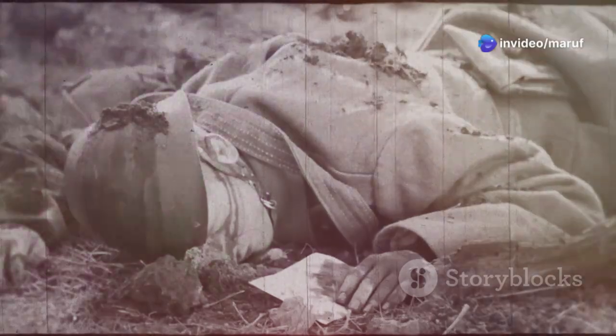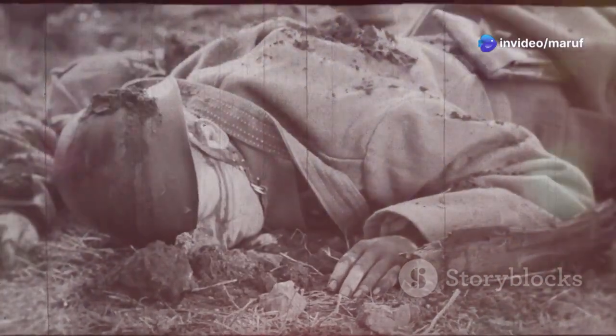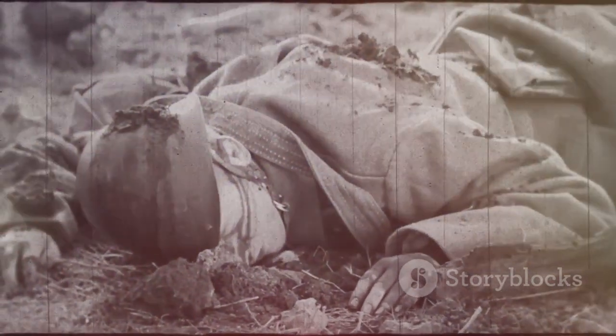The Battle of Verdun, which lasted from February to December 1916, was one of the longest and bloodiest battles of the war, with enormous casualties on both the French and German sides.